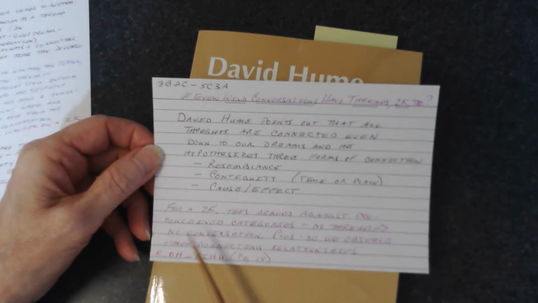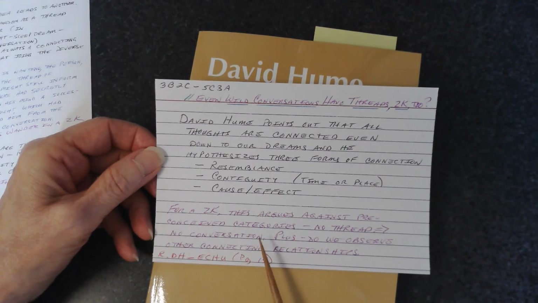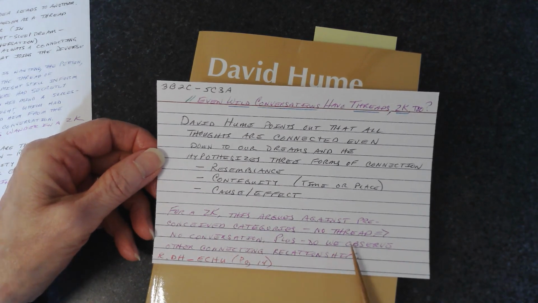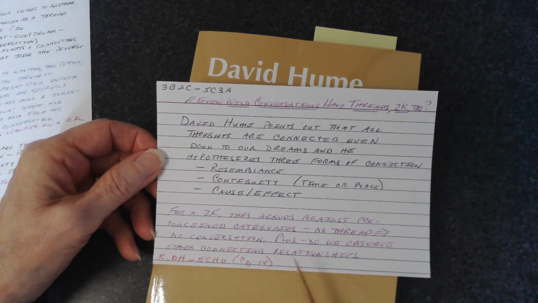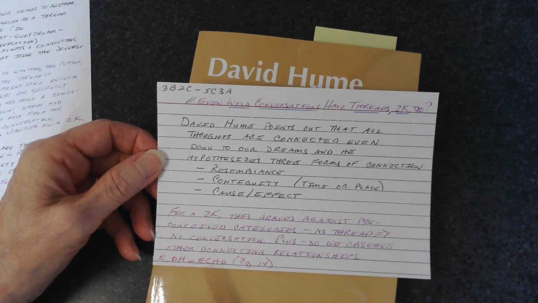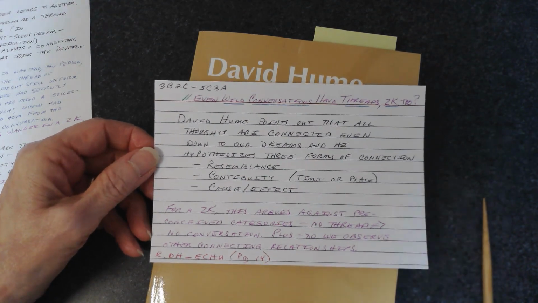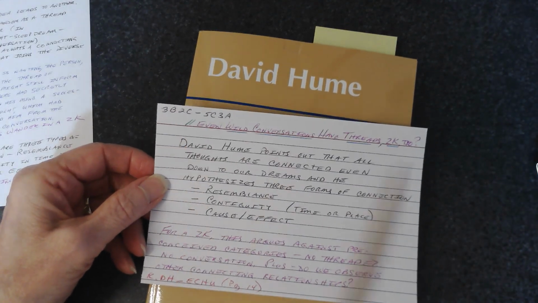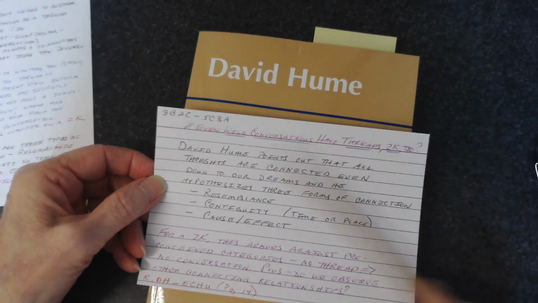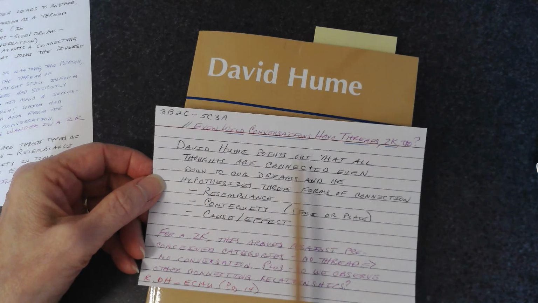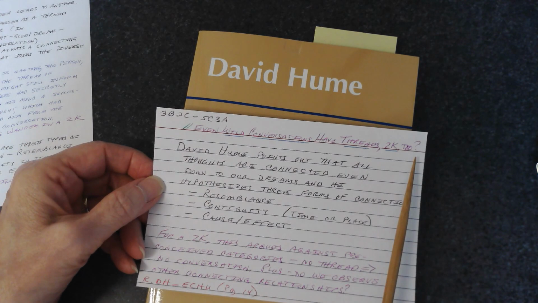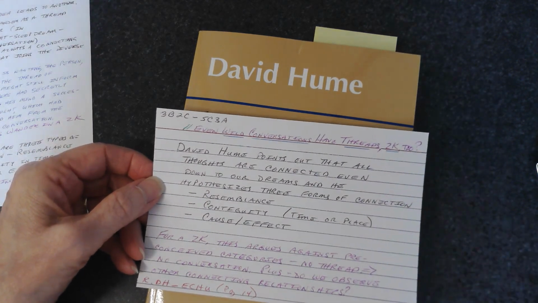So then my reflection on that is that for a Zettelkasten, this argues against preconceived categories. If you have no thread, then you have no conversation. Plus, do we observe other connecting relationships? I think that should be a question. And then my tagline, which brings the whole card back to memory, is even wild conversations have threads. Zettelkasten 2. That should bring the whole card back to memory.